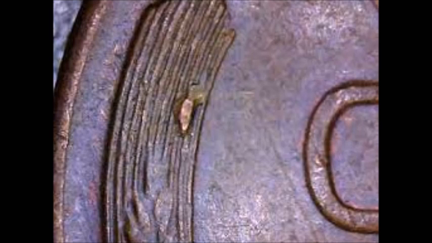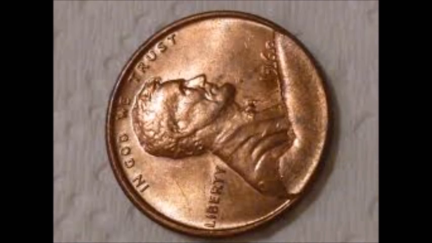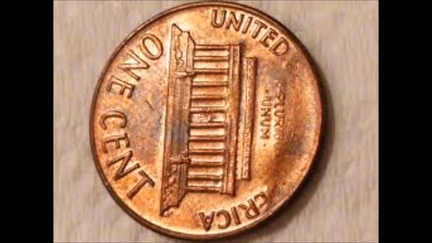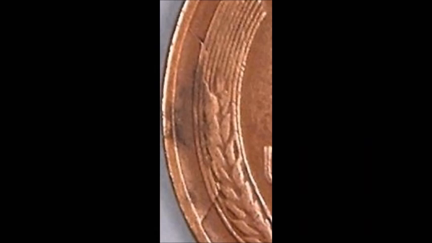Now, cut errors, where they're the very large breaks right along the rim, or rim cuds, or whatever you want to call them, they can bring in some very nice money. I've seen some very large examples go for $60 to $80, and typically you see them trading between $20 and $50, but I've seen some of them go up to upwards of $100. So always keep your eye out.